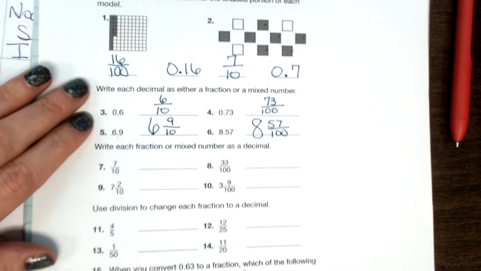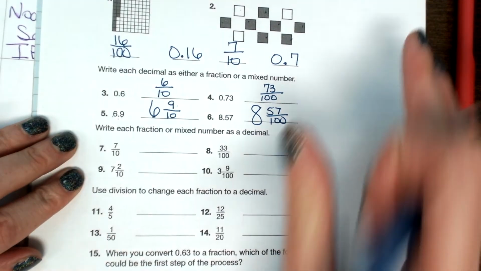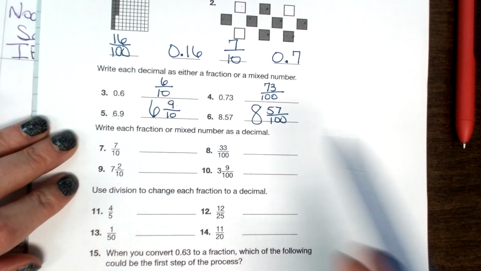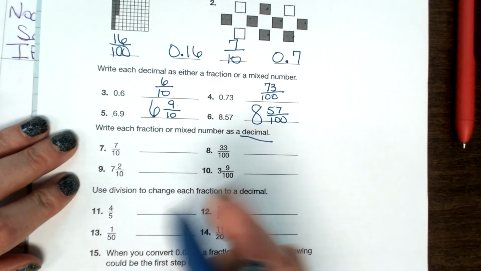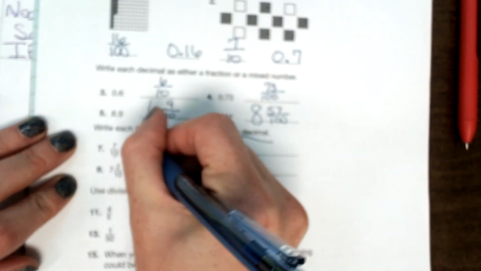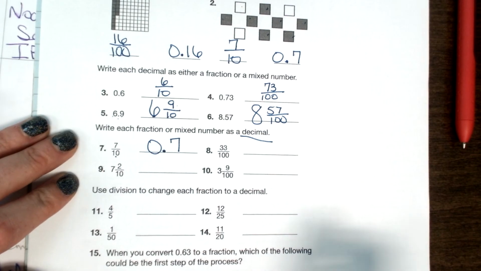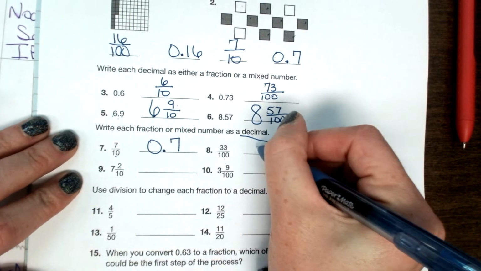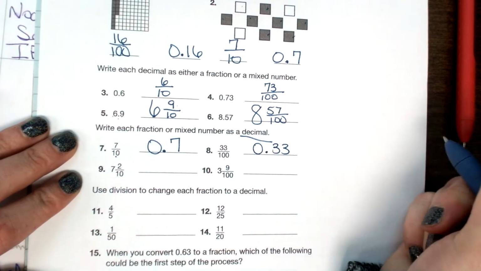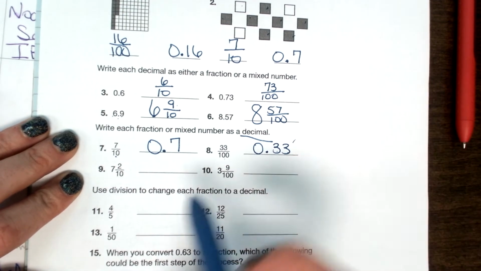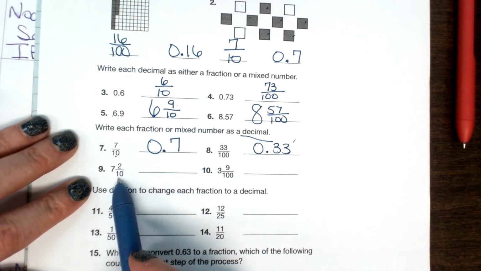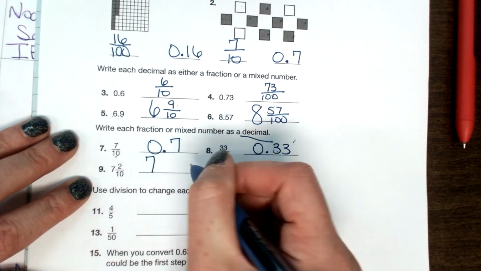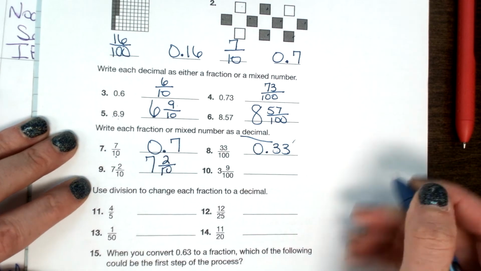Let's go ahead with number 7. It says write each fraction or mixed number as a decimal. So we're going to be writing these as a decimal. This one's 7 tenths, so we're going to be putting the 7 in the tenths spot. The next one is 33 hundredths, so we're going to be putting the 33 in the hundredths. All right, this is going to be a mixed number. We're going to make it as a decimal. So 7 and 2 tenths.